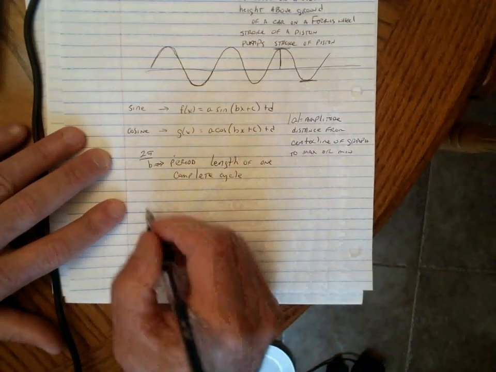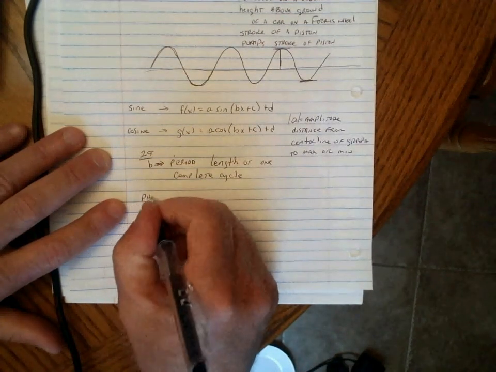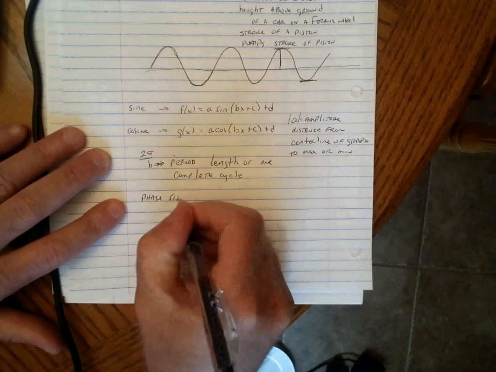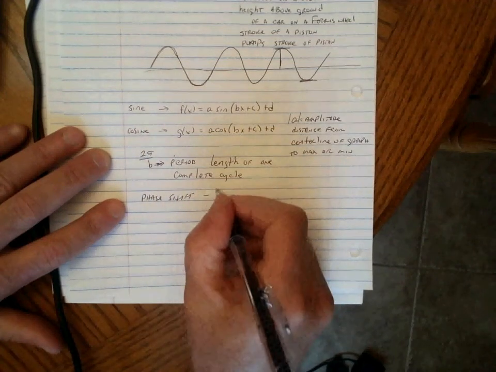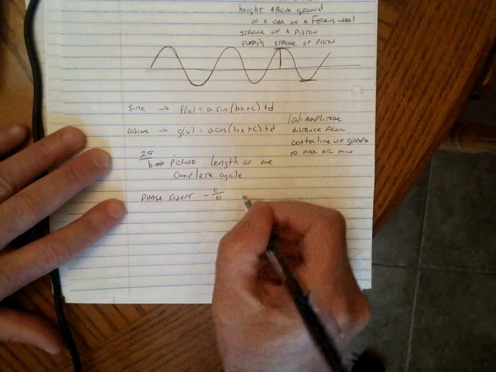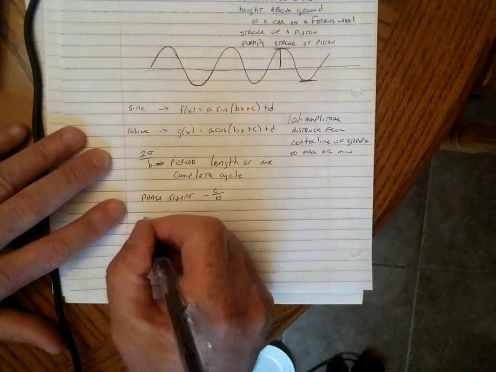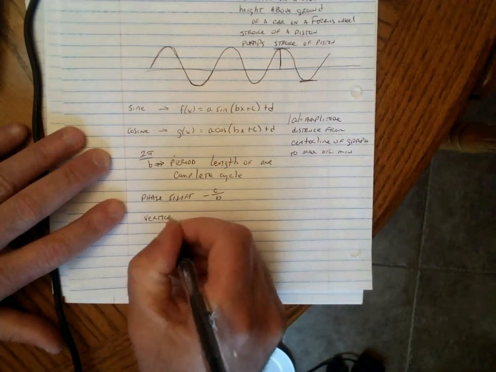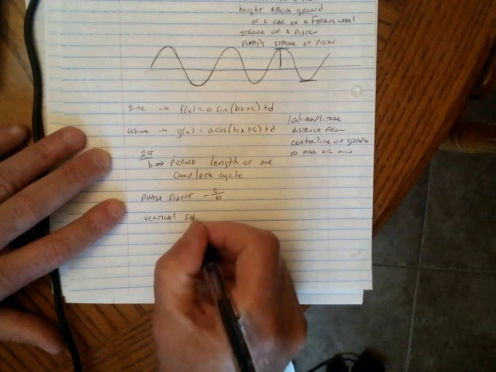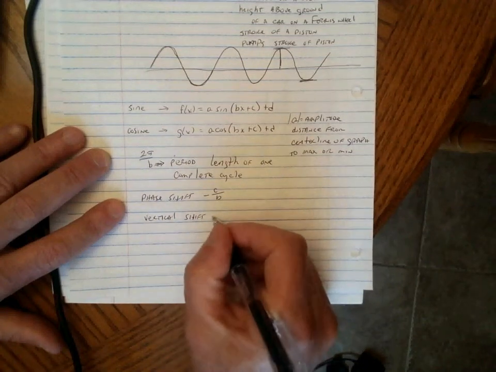And then, of course, the phase shift is negative c over b, and the vertical shift is d.